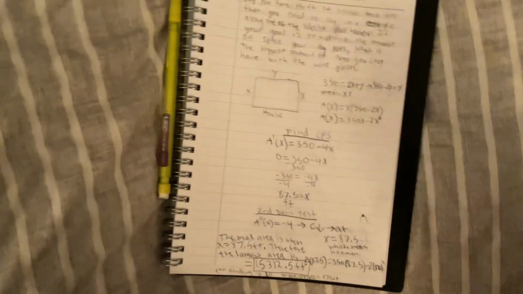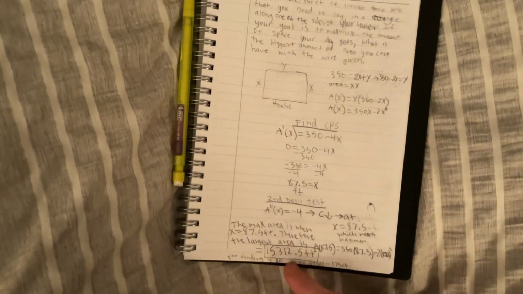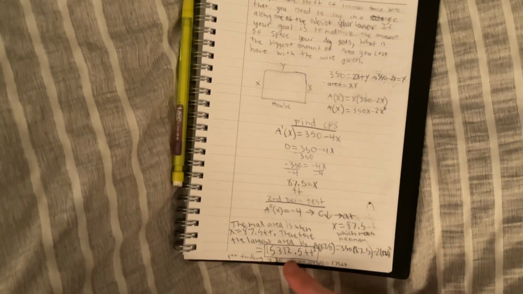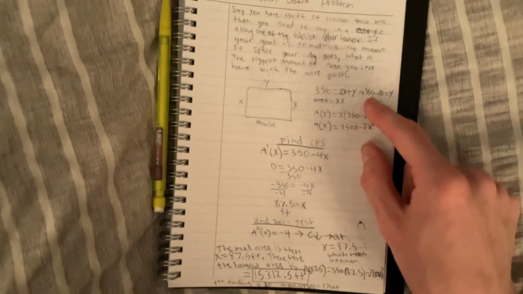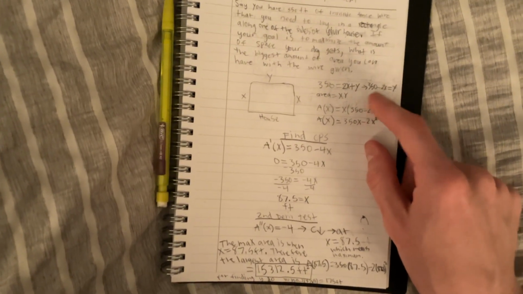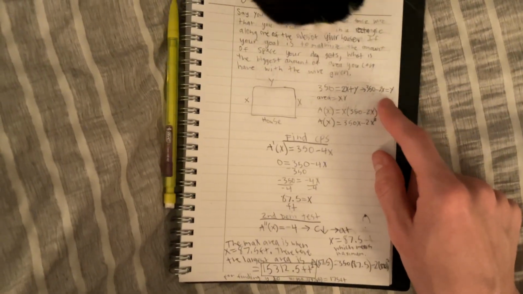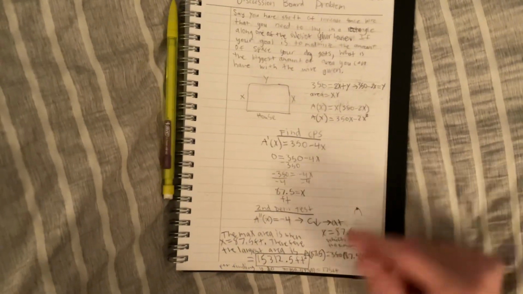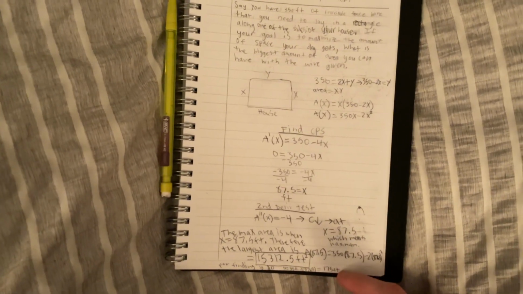And I just wanted to go extra because I know it's important to know, if a question ever asks what y equaled, since we only found what x really equaled, we could plug the x into the equation where the y was isolated. The y isolated equation is this one right here. So we could plug the 87.5 into that x: 350 minus 2 times 87.5 equals y. That would equal 175 feet. So if it asked us what y is, we could see that it's 175 feet.